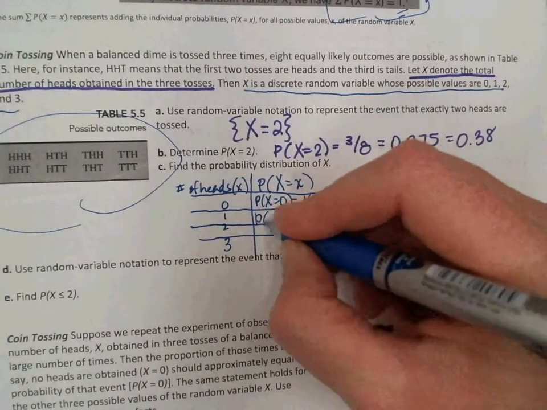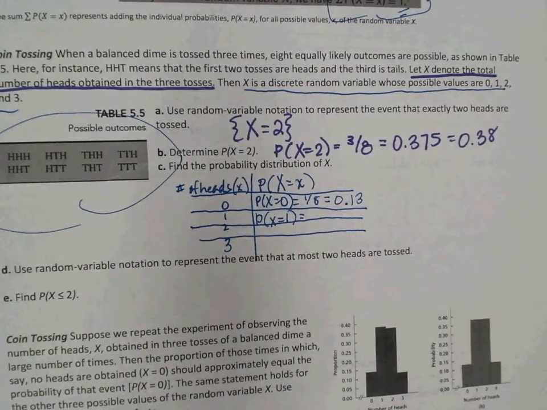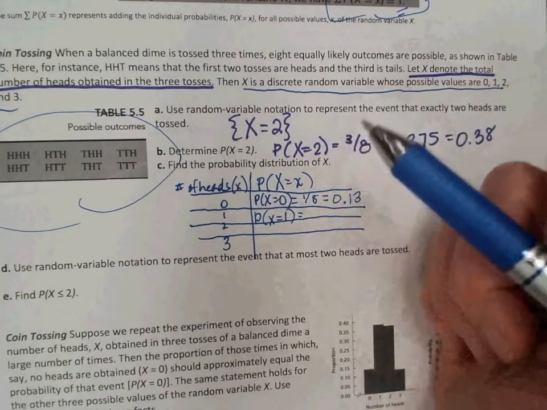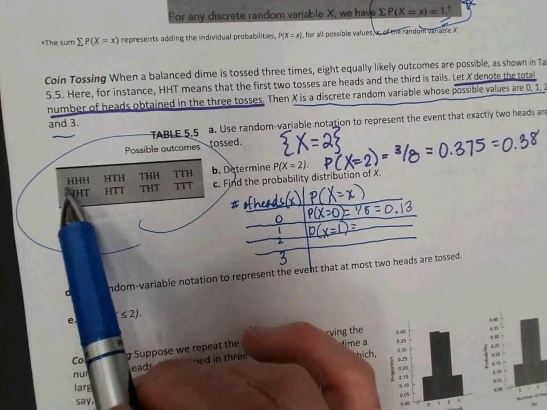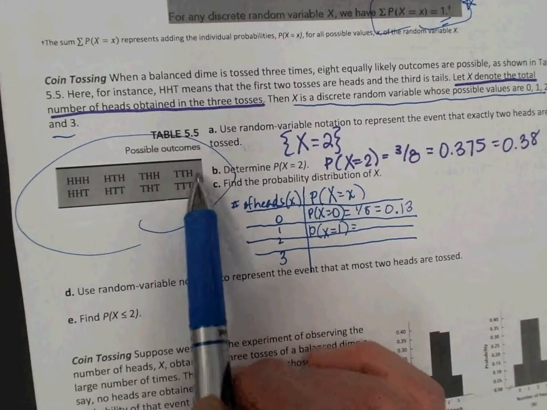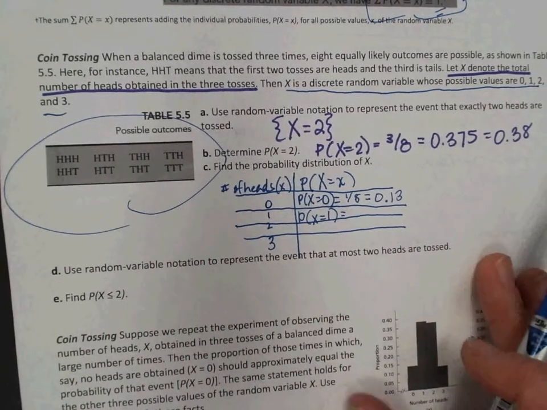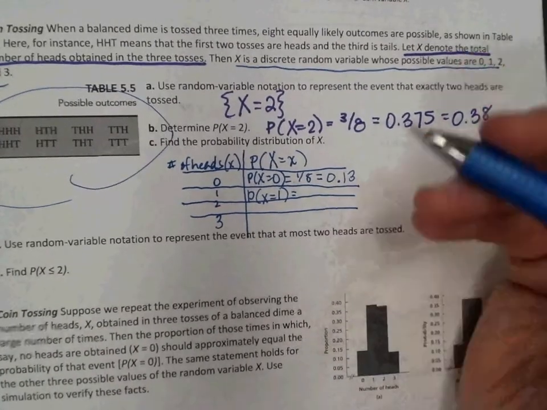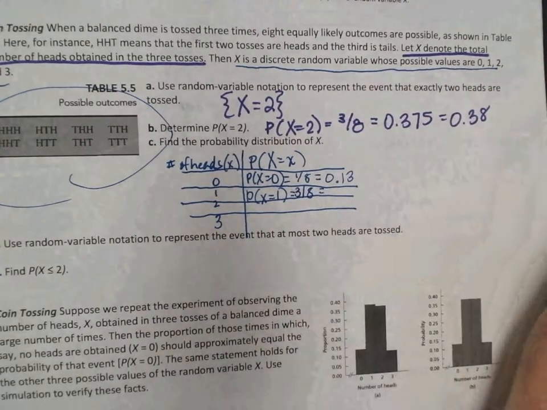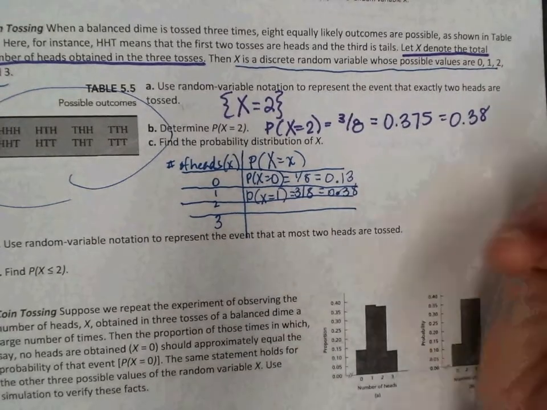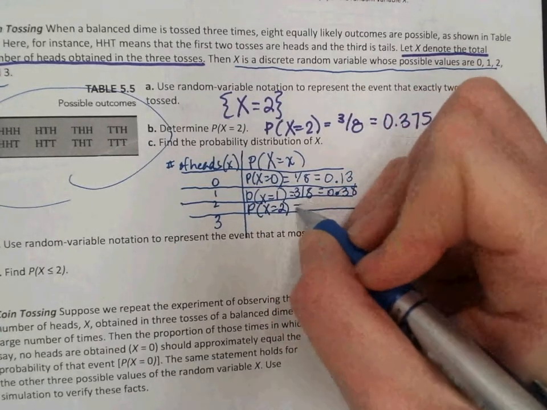And then the probability that x equals 1. So how many times does exactly 1 heads come up? What's the probability that there's exactly 1 heads tossed? There's 3 out of 8. So this has 3, so that doesn't count. This has 2. This has exactly 1. Yes, 1, 2, 3. That was correct. Well, that was already calculated above, so we'll just write that in, 0.38. As was the probability that x equals 2, 3/8.